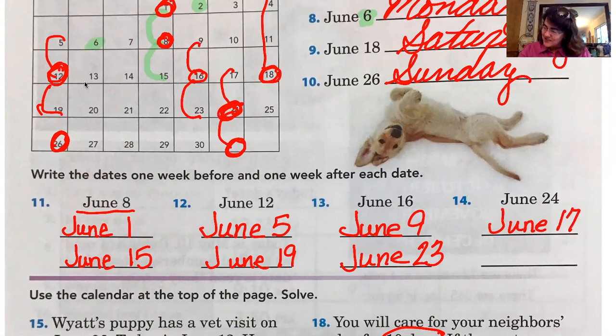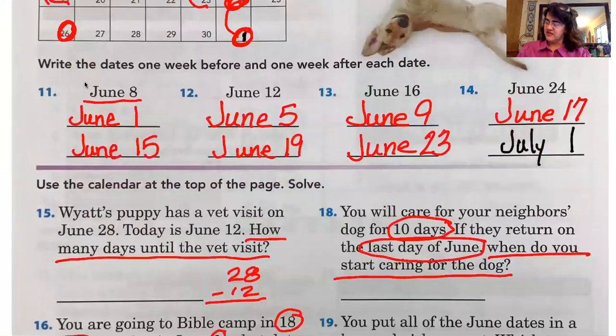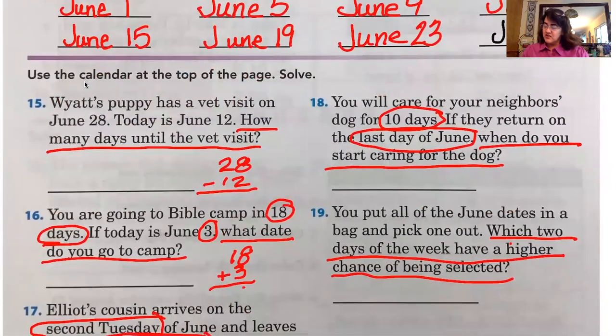So if it's the next month, what month comes after June? July is July 1st. Yes, ma'am? All right, second graders, excellent. Let's move on. Using the calendar, we're gonna solve. I told you other ways we can do it. They want you to use the calendar, so here we go.